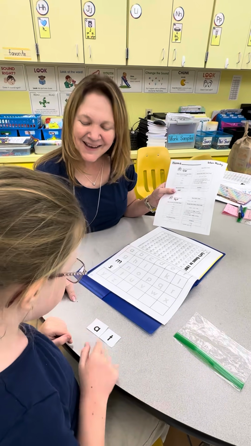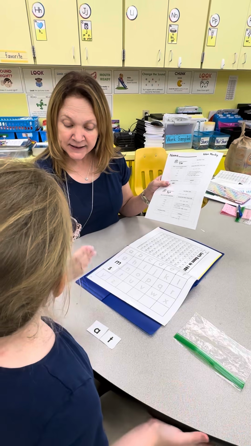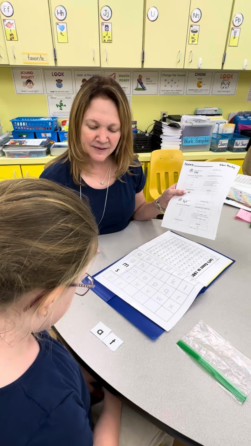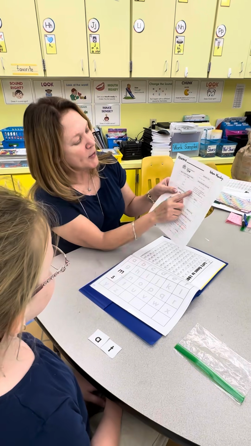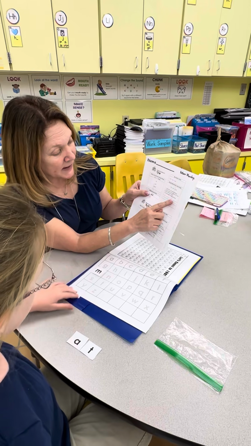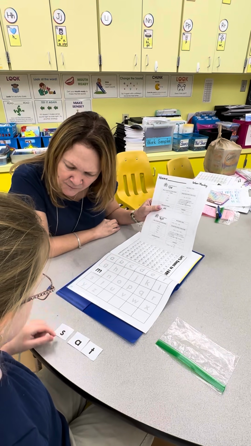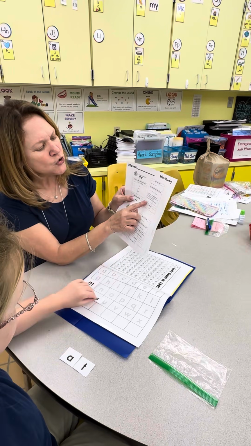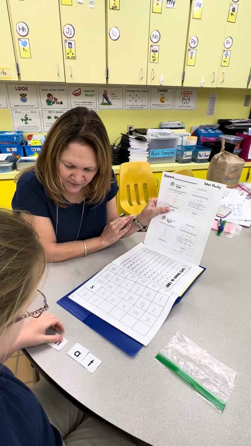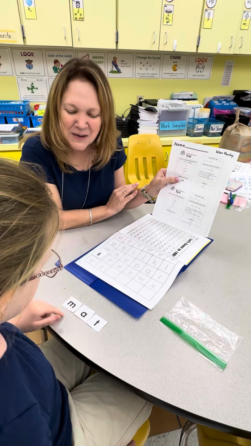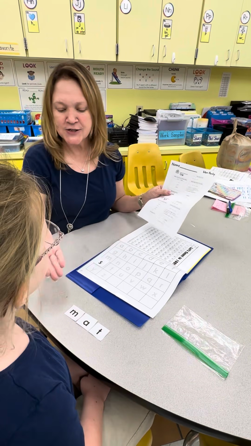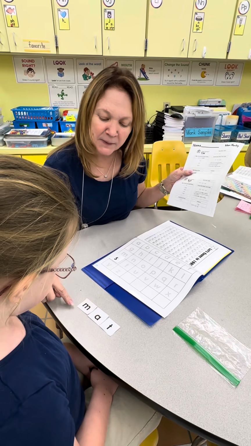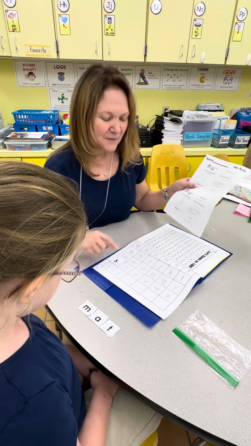At. Excellent. She blended after she segmented. Can you do it again? At. Excellent. Thank you. Now I go to step 2. Can you add an S at the beginning? What word is that? Sat. At. Sat. Excellent. The last step, would you change sat to mat? Mat. At. Mat. Excellent. And our model here is doing an excellent job of segmenting at and then blending to read the word mat. Very good.